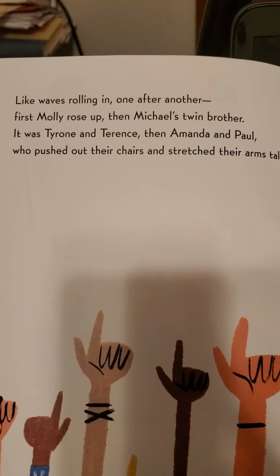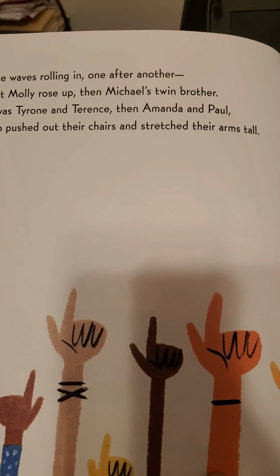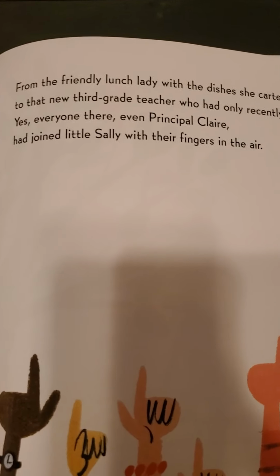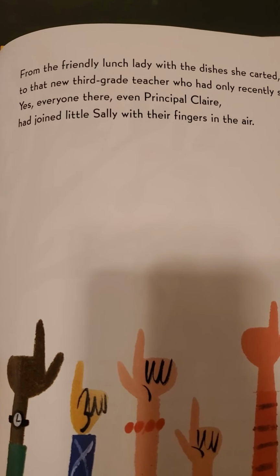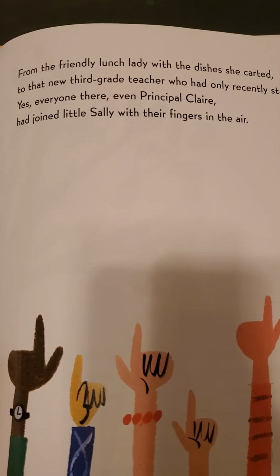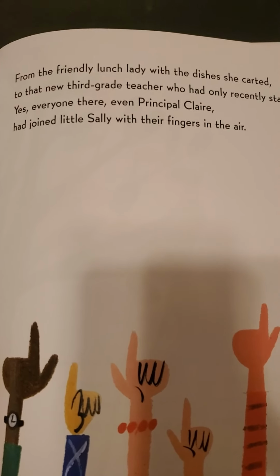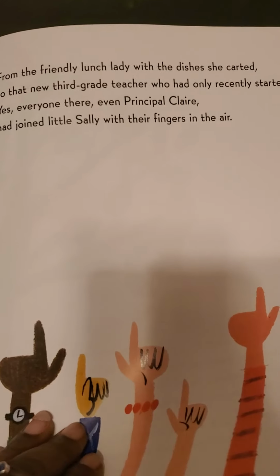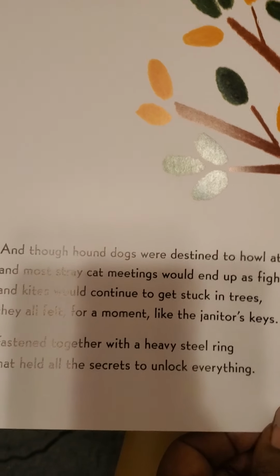It was Tyrone and Terrence, then Amanda and Paul, who pushed out their chairs and stretched their arms tall. From the friendly lunch lady with the dishes she carted, to that new grade teacher who had only recently started, yes, everyone was there. Even Principal Claire had joined little Sally with their fingers in the air.